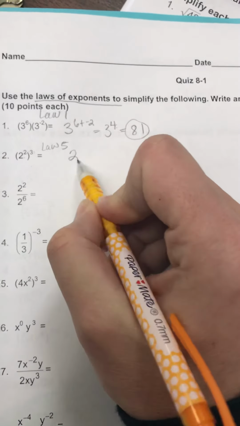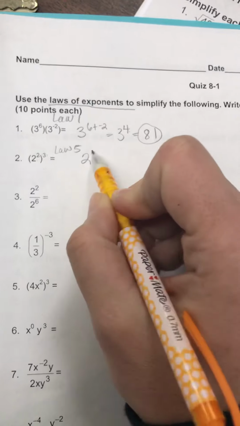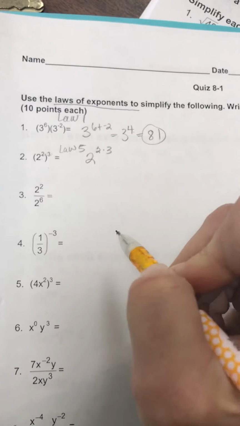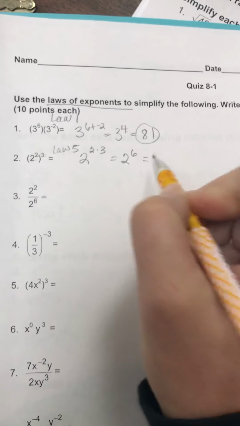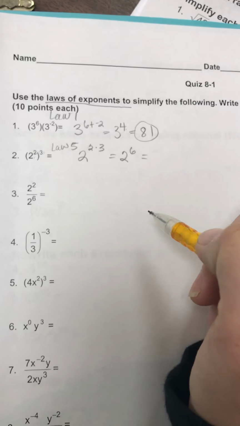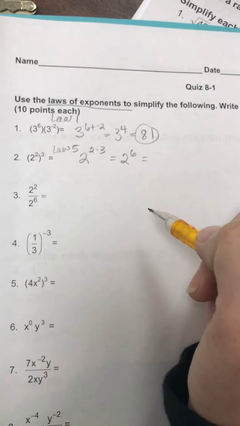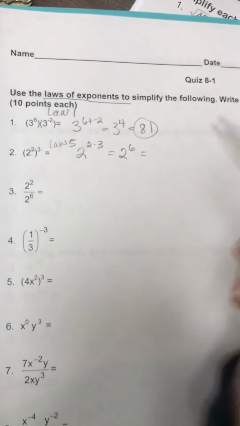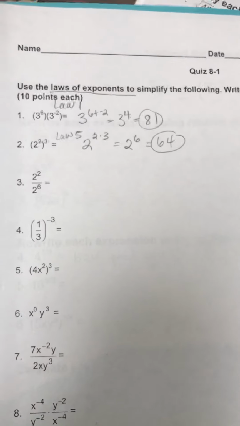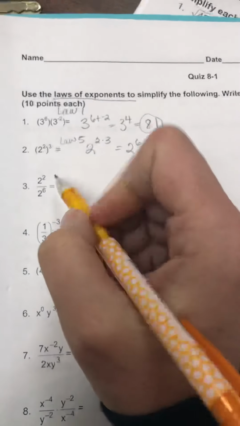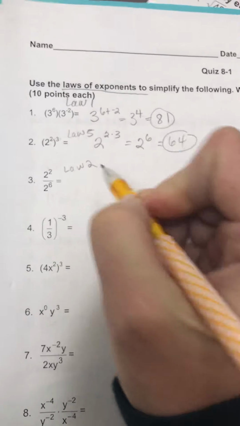So your base stays the same, which is 2, but now the power is 2 times 3. So that equals 2 to the 6th. Put 2 to the 6th in your calculator, or multiply 2 times 2 times 2 times 2 times 2 times 2, and you should get 64. So that's your answer.